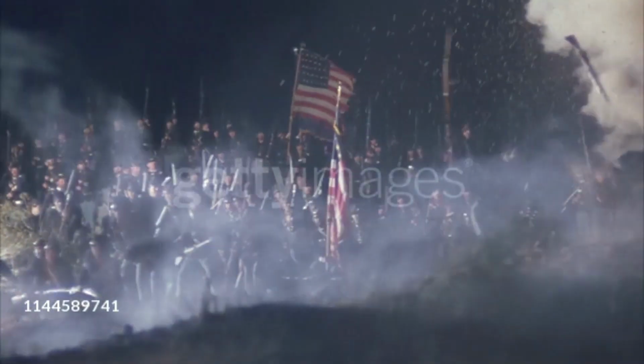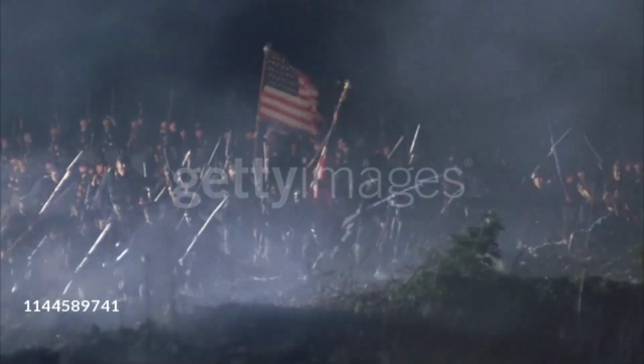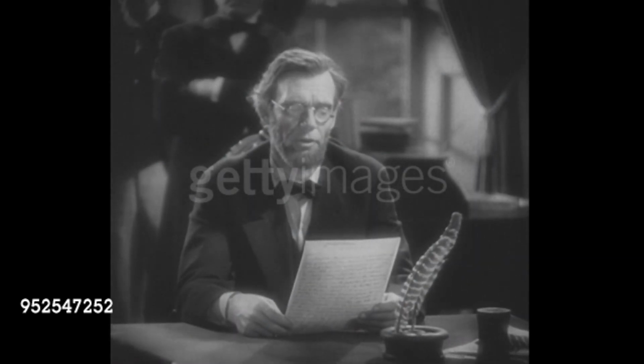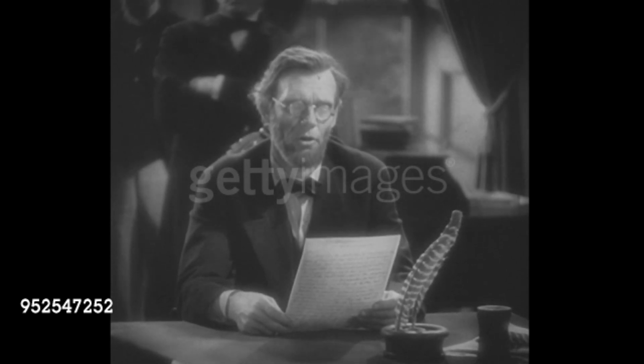The American Civil War was a complex and multifaceted event, but some of the key events and outcomes include the Emancipation Proclamation. This was a document issued by President Abraham Lincoln in 1863, which declared that all slaves in Confederate-held territory were to be freed.